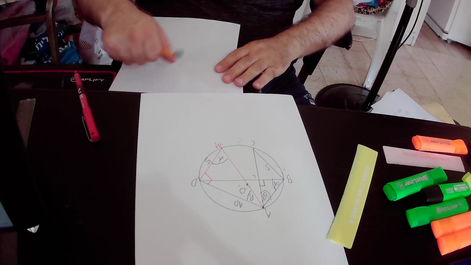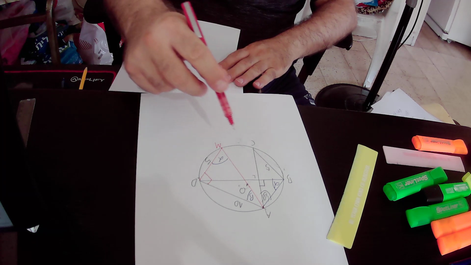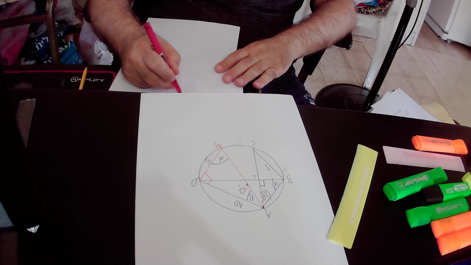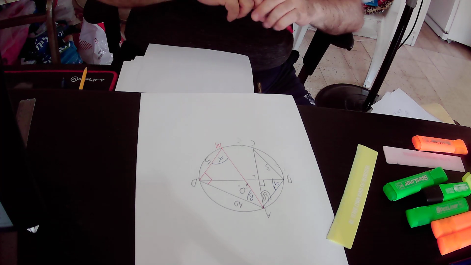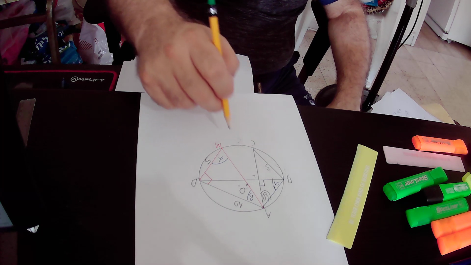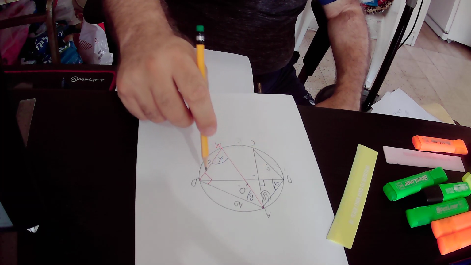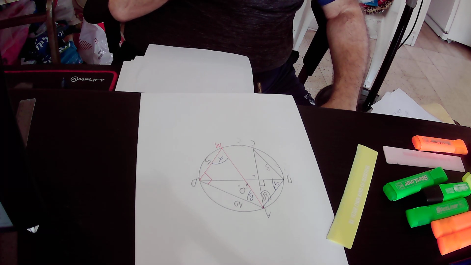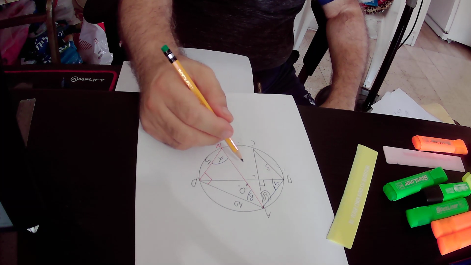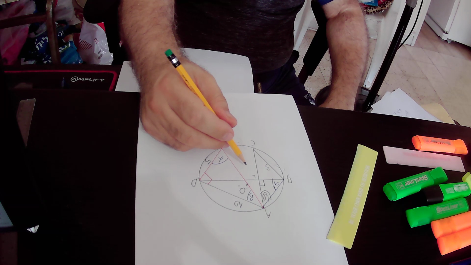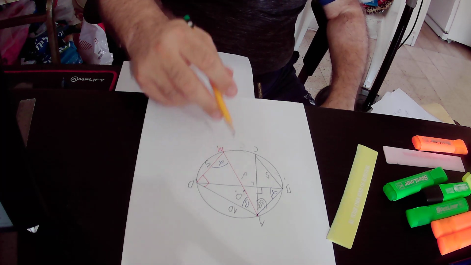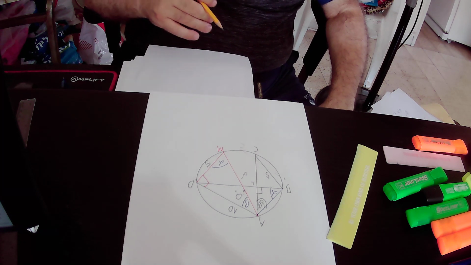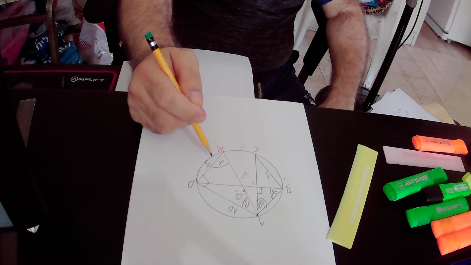Then, if we focus on right triangle ADM, we can use the Pythagorean theorem in order to find side AM, that is the hypotenuse of this right triangle, and it is actually also the diameter of this circle, so we'll mark it as D. According to the Pythagorean theorem, the square of the hypotenuse equals the sum of the squares of the perpendiculars.